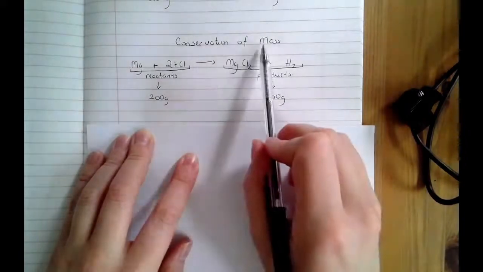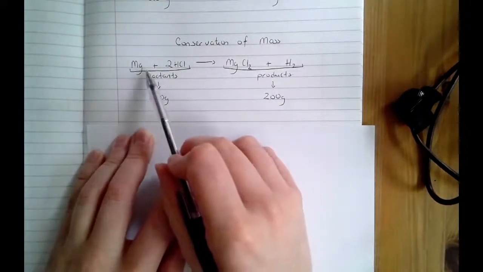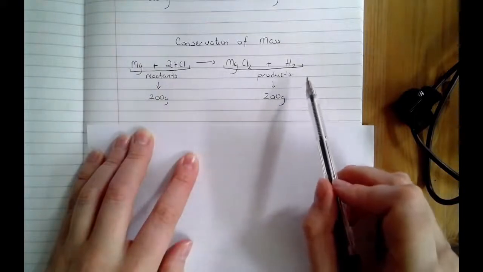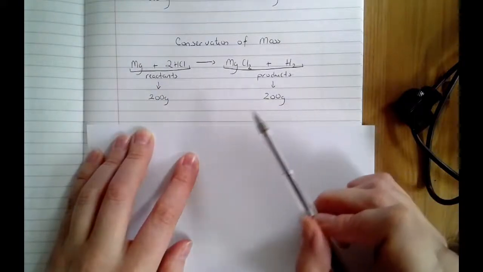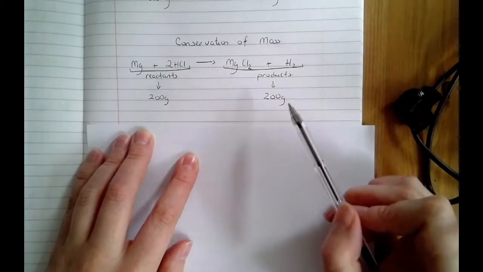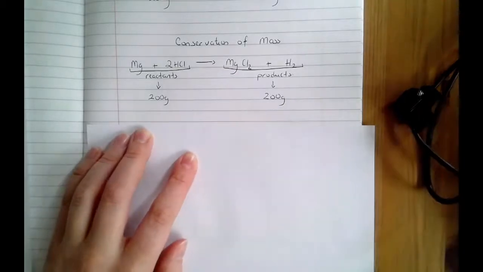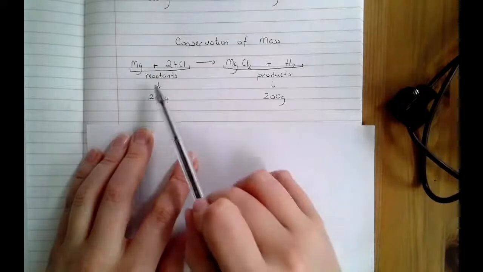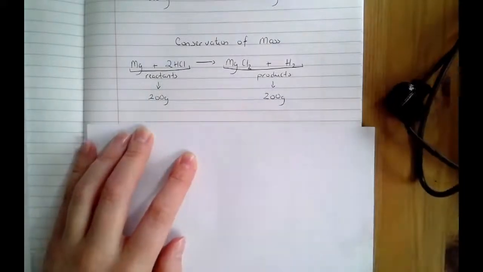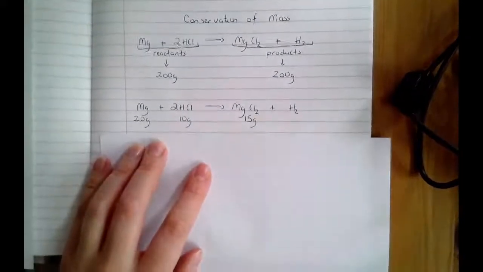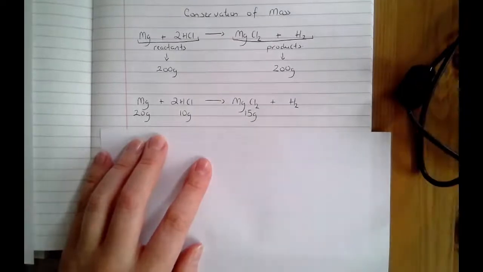Mass is conserved, and the reason is you've got the same number of atoms on each side of the equation. They've just been rearranged, and because you've got the same number of atoms, you are going to have the same mass on each side of the equation, on the reactant side and the product side. So you can use that law, okay, if we look at another example.